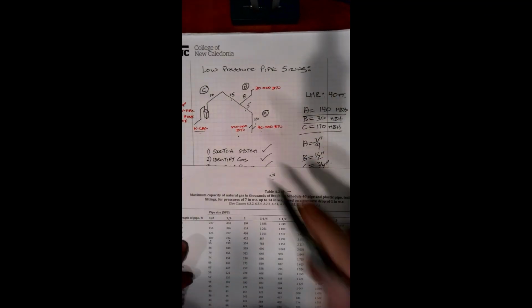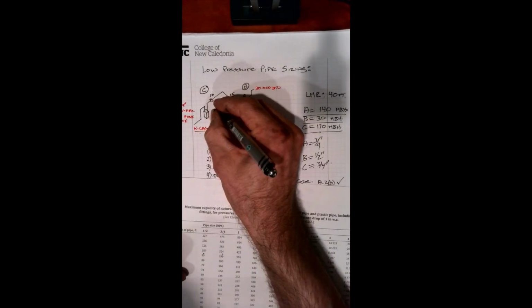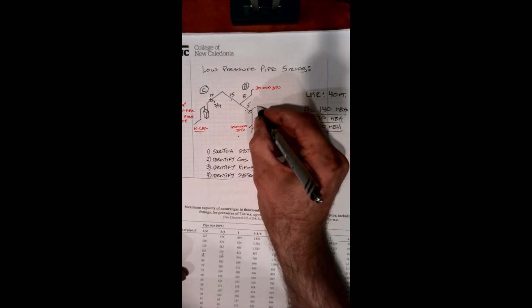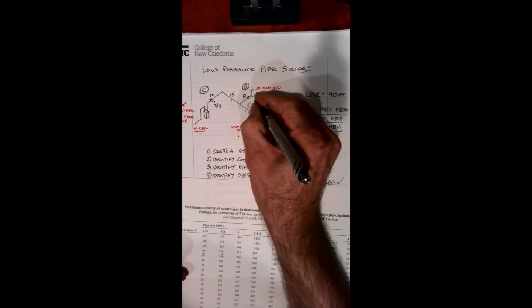Now, we don't have to worry about the fittings that are used here on low pressure systems because the sizing tables take into account a reasonable amount. So keeping a linear design as we have here, these tables would be more than accurate for us to size this system properly. So what we would end up with is this section, 3/4, this section, 3/4, and this section would be half-inch.